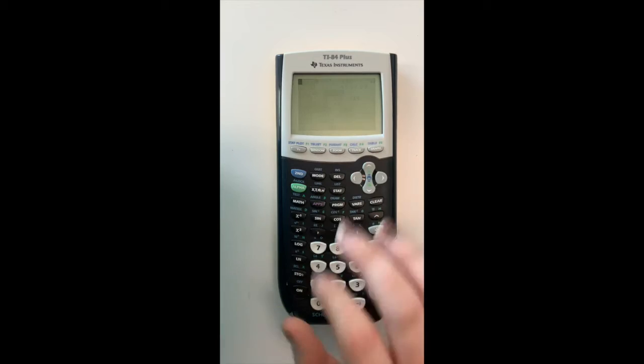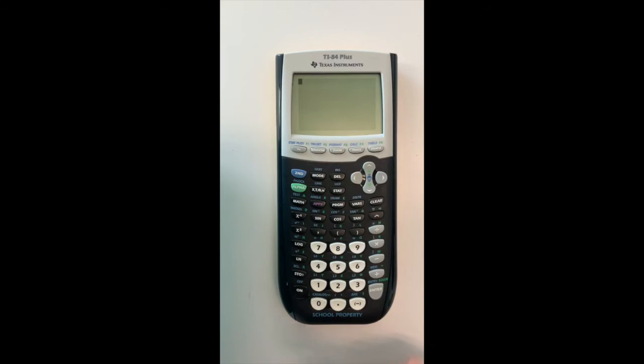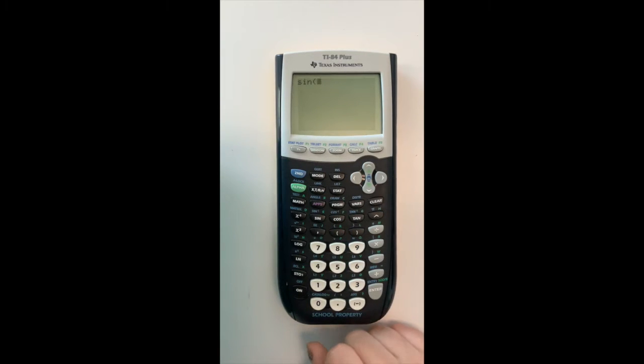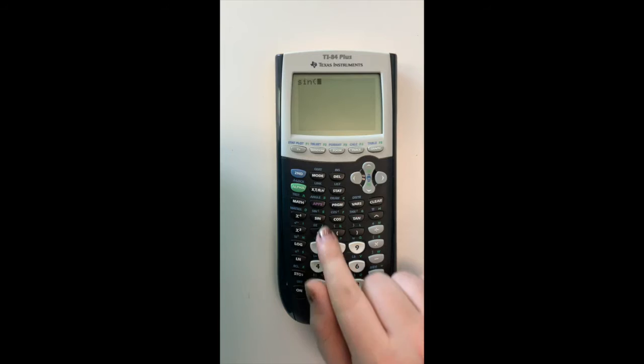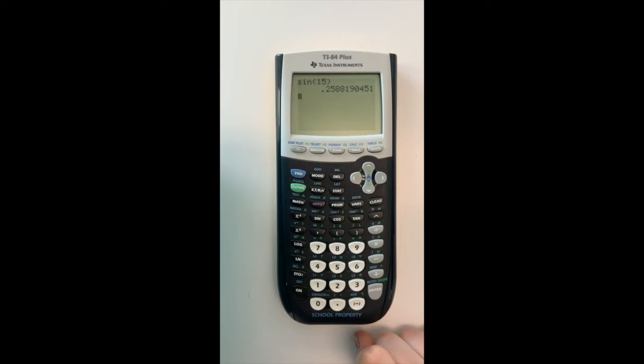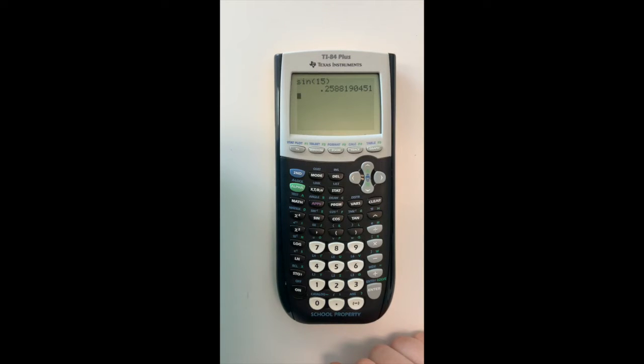Now that I have degrees selected, I can go ahead and solve for my trig functions. To do so, I'm going to hit second, then quit to get out of that menu. Then I'm going to type in, let's say we're solving for the sine of 15 degrees. Then I'm going to hit sine, then type 15, and then close the parenthesis. Then I'm going to hit enter. This tells me that the sine of 15 degrees is equal to 0.2588190451, or approximately 0.26.